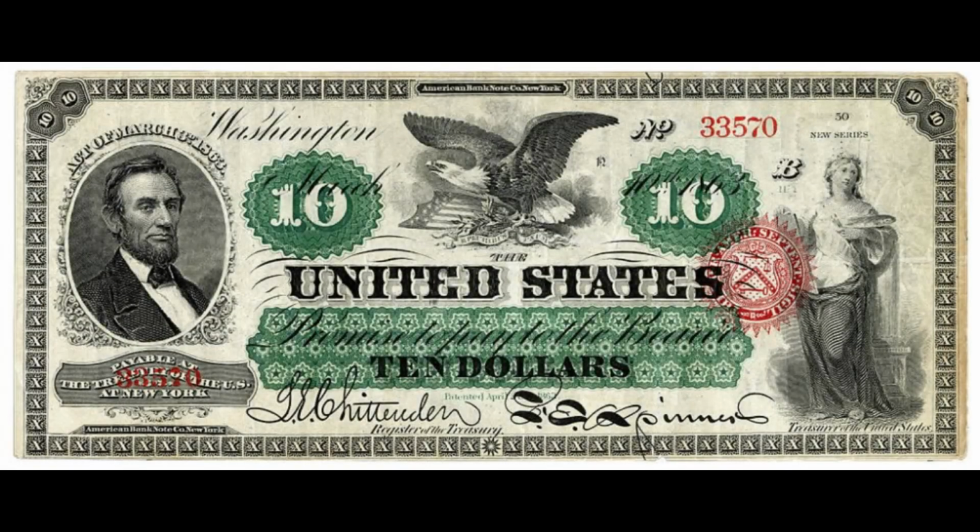$10, 1862, Union. In 1862, a $50 million money printing act was signed into law. This money was to be fully backed by government securities. But their existence was short-lived. A year later they were taken out of circulation.